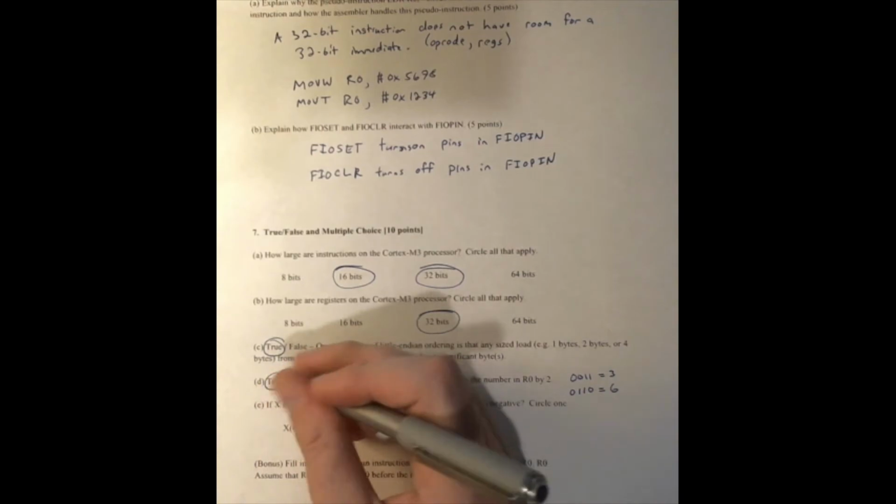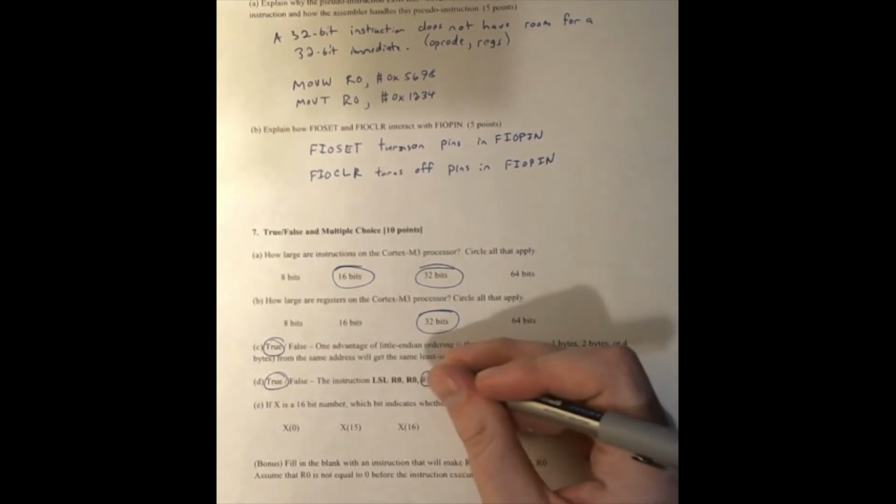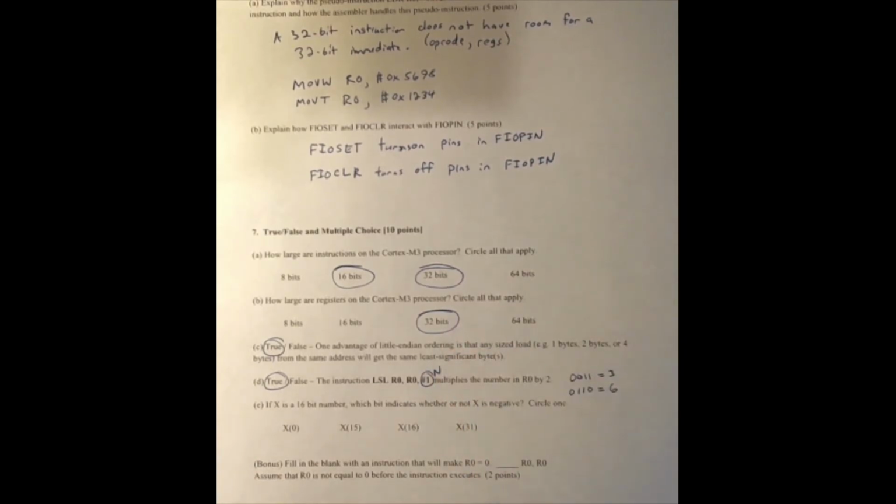Effectively, a shift is a multiply by 2 to the n, where n is the value here. So that is n. And in this case, that's a shift by 1, or multiply by 2 to the 1, which is just 2.